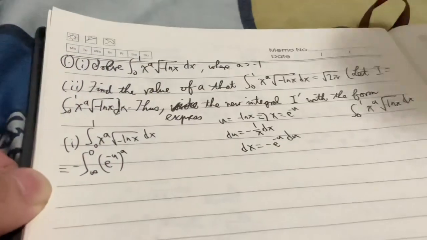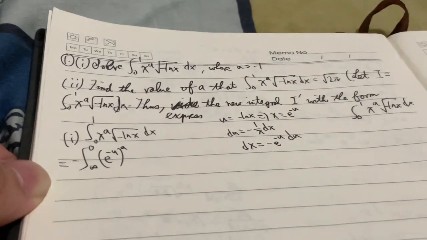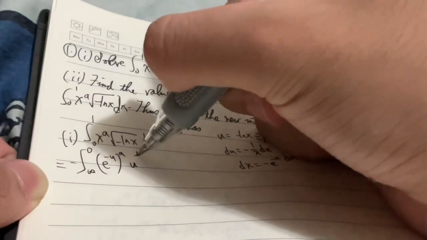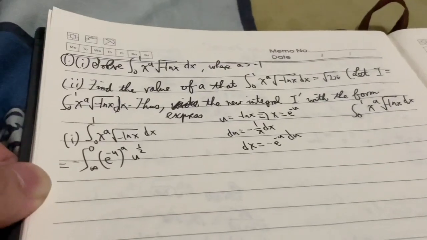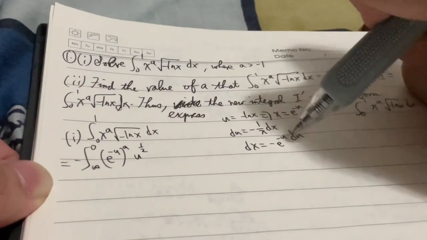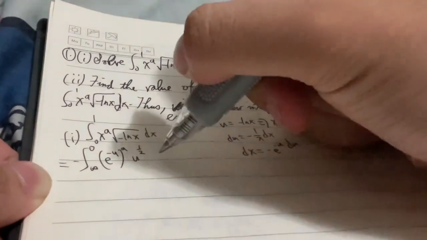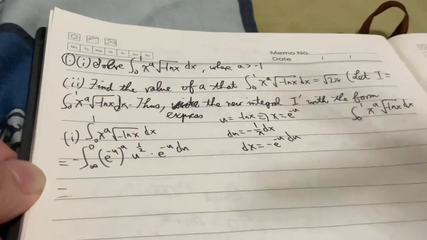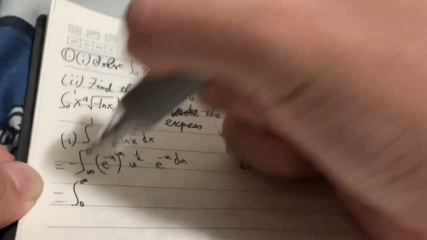And then negative ln x is just our u. Square root of u, let me write down as u power of 1/2, like that. So we're gonna multiply by this e power of negative u again. e power of negative u du. So for first this negative, you can switch the order, changing the order of the lower limit and upper limit. So over here you get the integral going from 0 to infinity, like that.